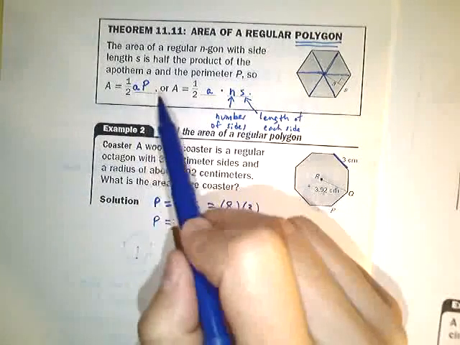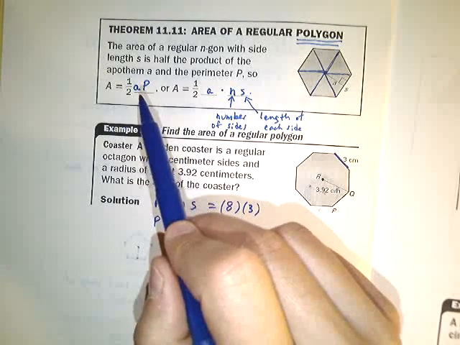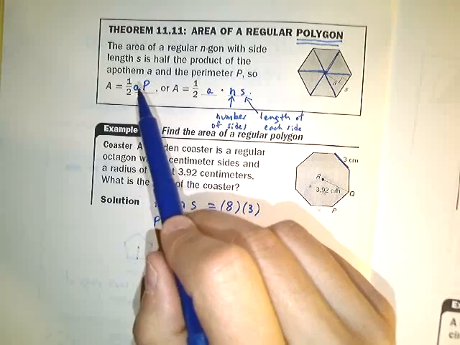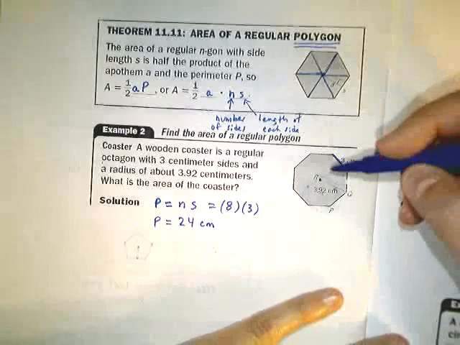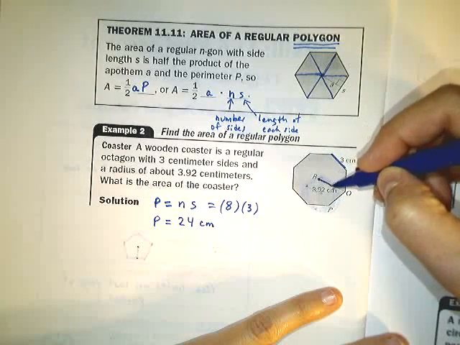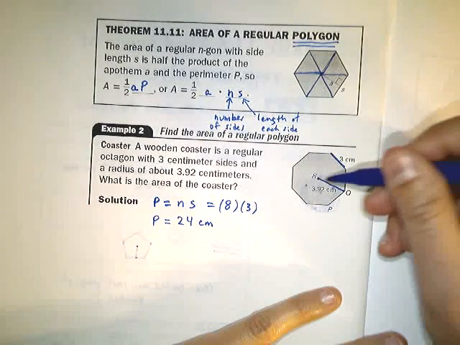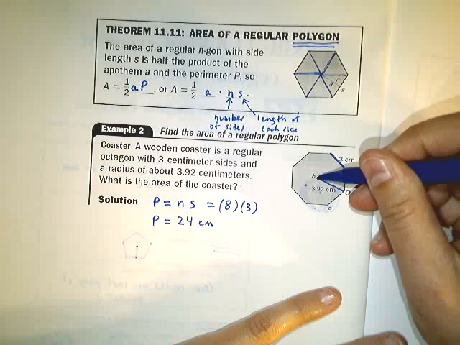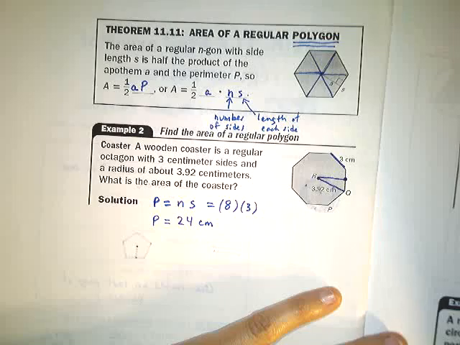And now that's one of the 2 things that we need to find to use this area formula for regular polygons. The other thing is the apothem. Now, this is going to be a little trickier, but here's what I'm going to do. If I take this side right here, which is 3.92, and I draw from that same center, I draw an apothem down to the middle of this side over here, like so.